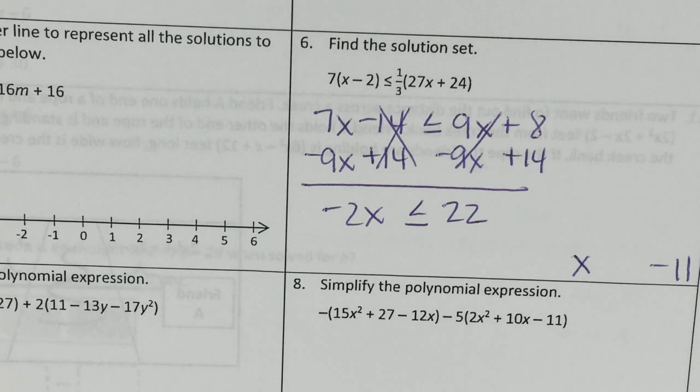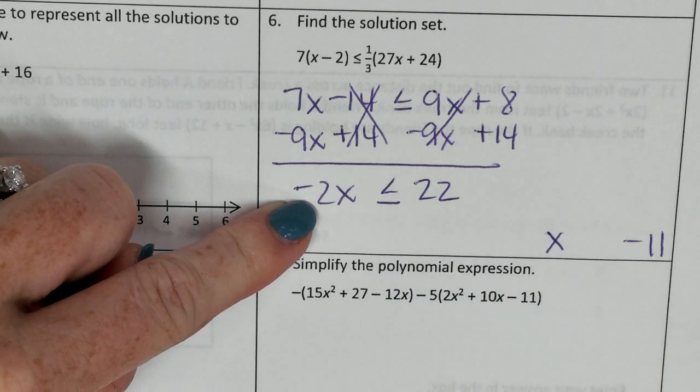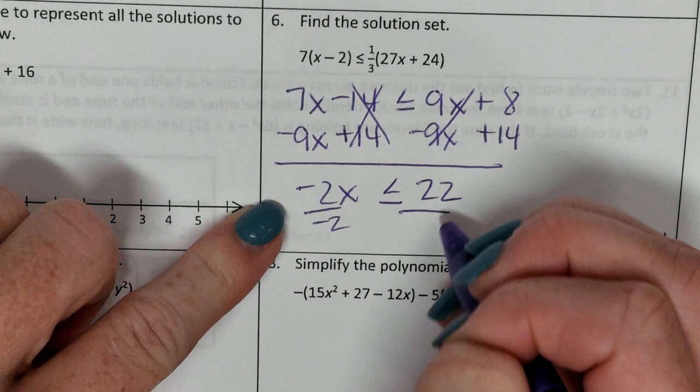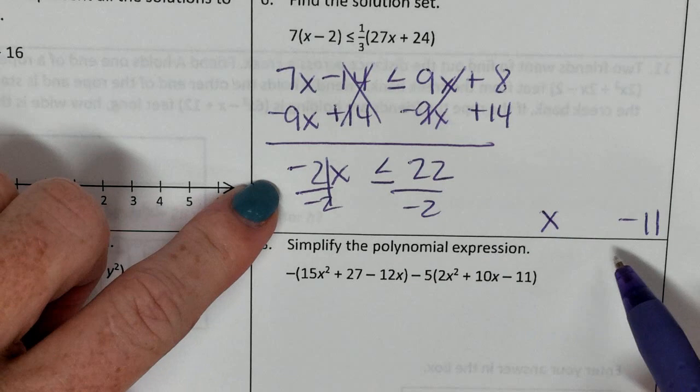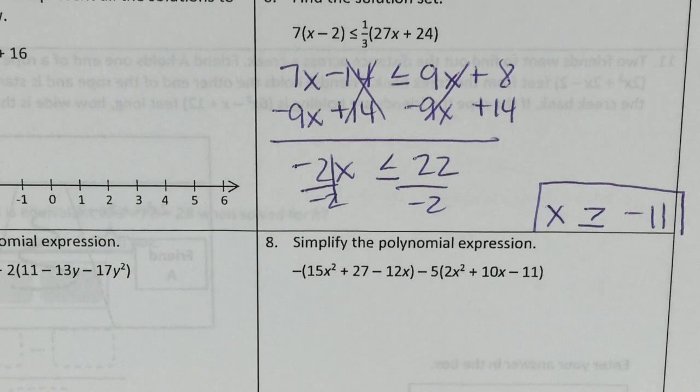Why? Because I'm going to have to get rid of that negative coefficient by division. So the minute you see the sign is going to reverse, you already know the answer. If I divide by -2, my answer is -11, and the sign reverses to greater than or equal to. So can you still use your calculator? Yes, but it's not going to tell you if the sign reverses. Questions, comments, concerns? Okay, flip to the back on number 9.